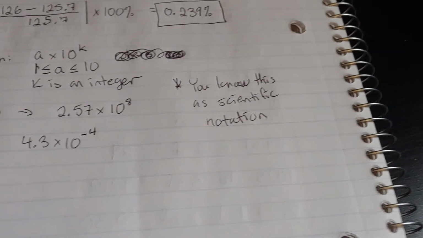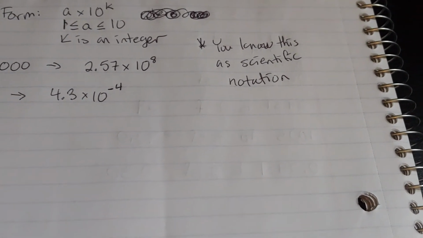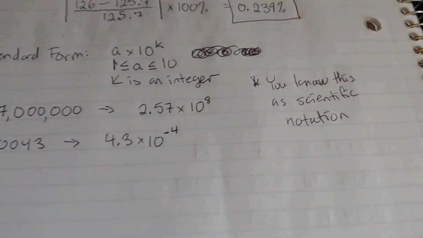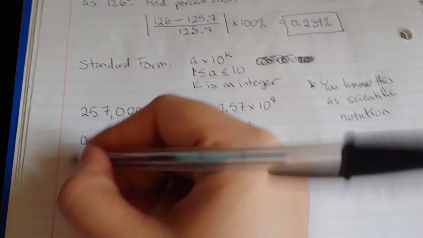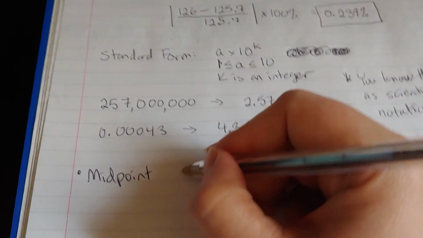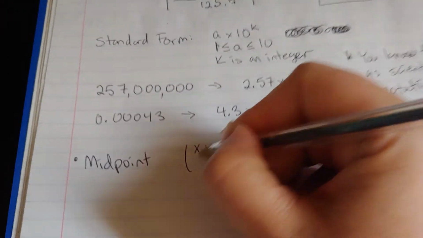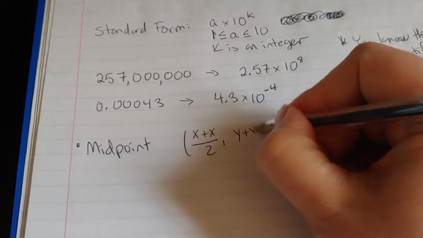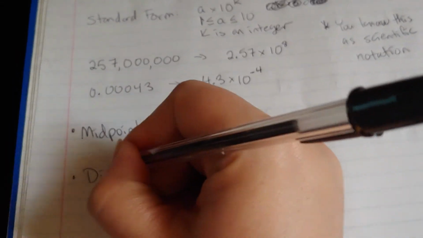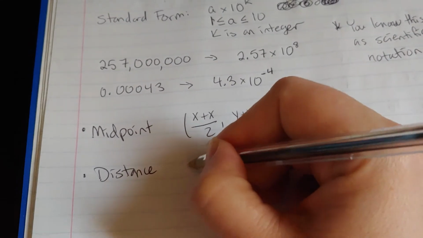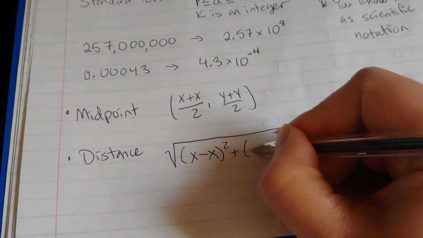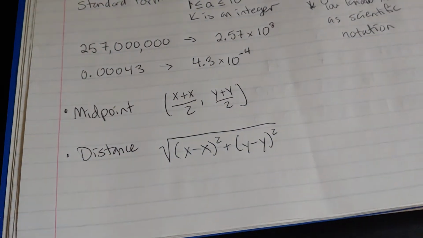Okay, last little bit of this quick review today. We're just going to go over really quickly the distance and midpoint formulas. Remember that midpoint of 2 points is x plus x over 2, y plus y over 2. And that distance is found by taking the square root of x minus x squared plus y minus y squared.